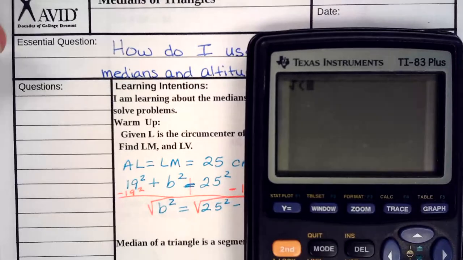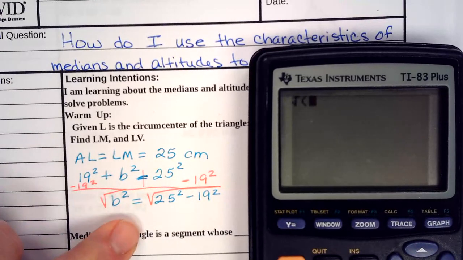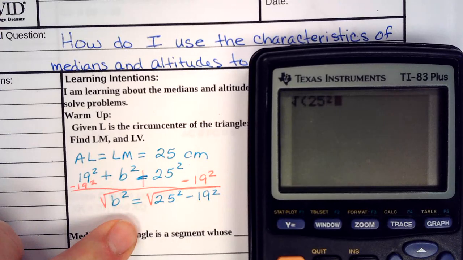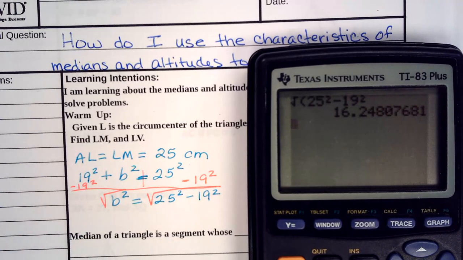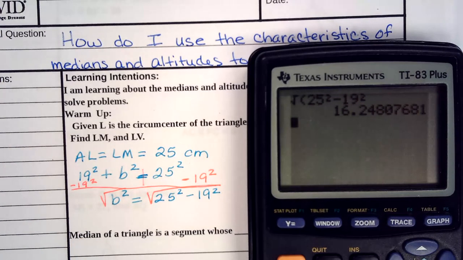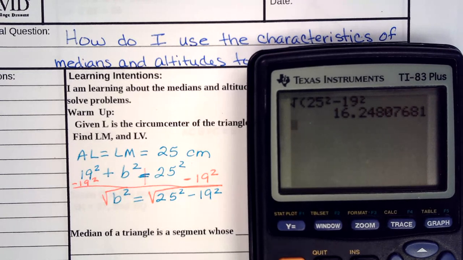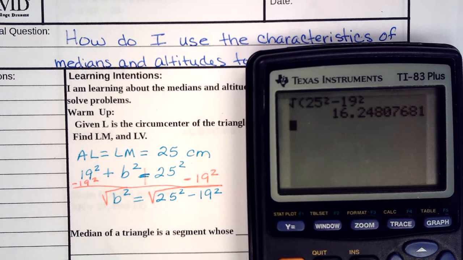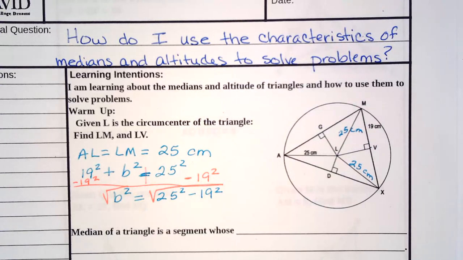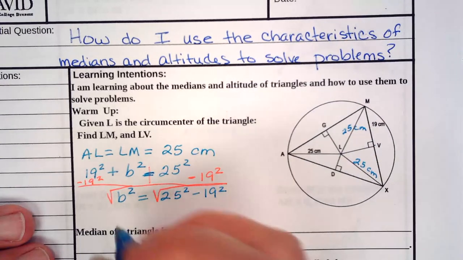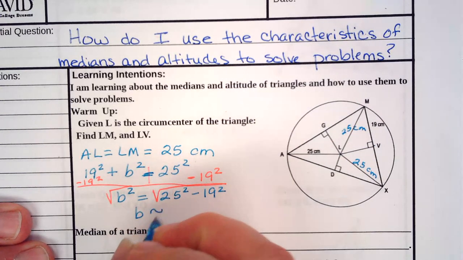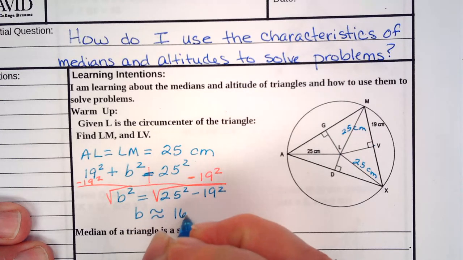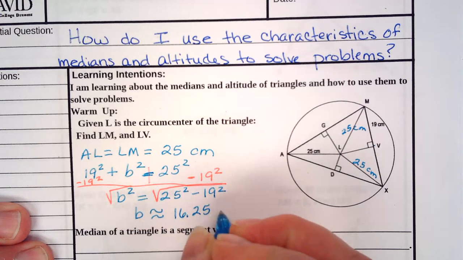Now I need to put in 25 squared minus 19 squared. And I get 16.2488. So that is approximately 16.25. And that will be centimeters.